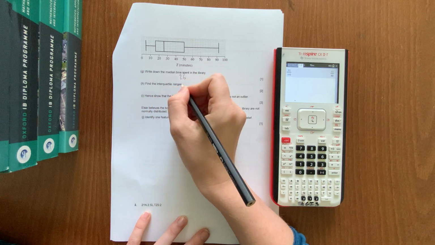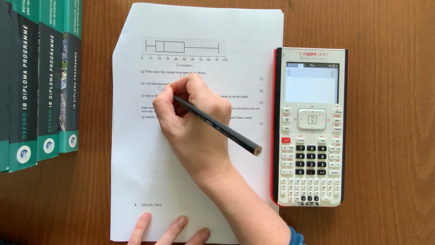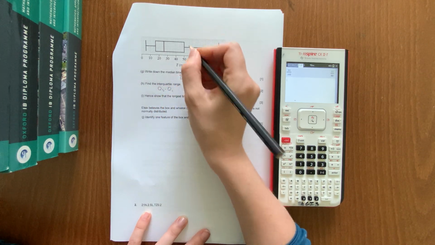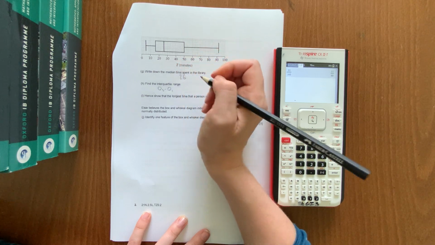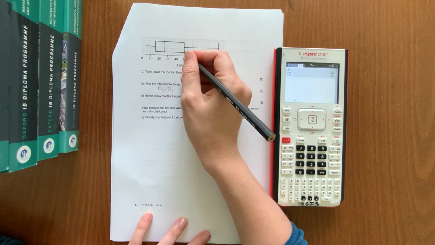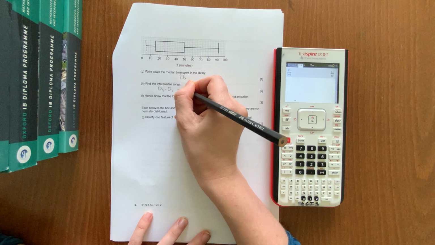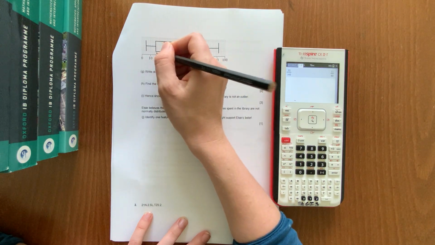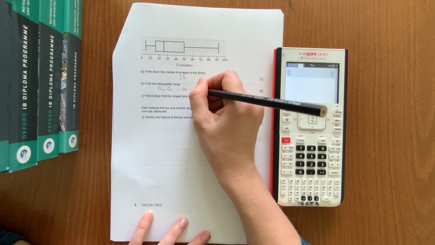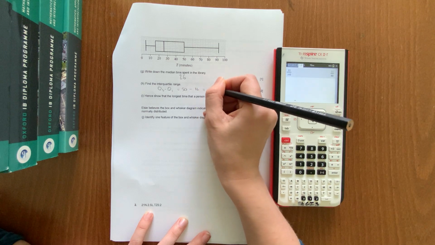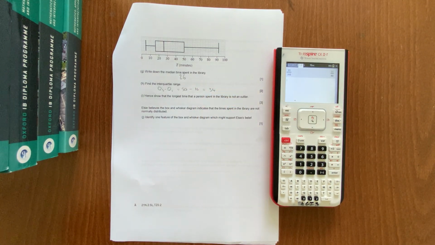It then asks us to find the interquartile range, which is going to be our upper quartile minus our lower quartile. So our upper quartile is 50 minus our lower quartile of 16, which is 34.